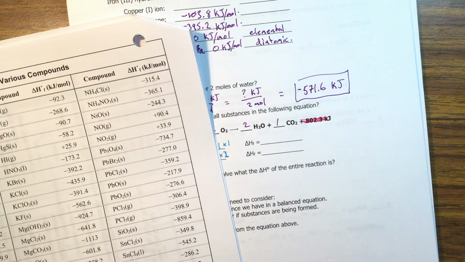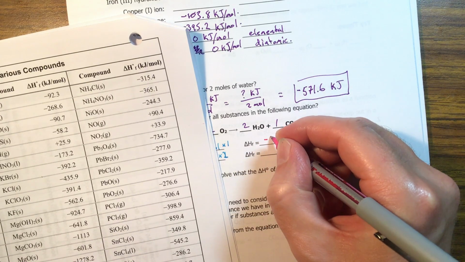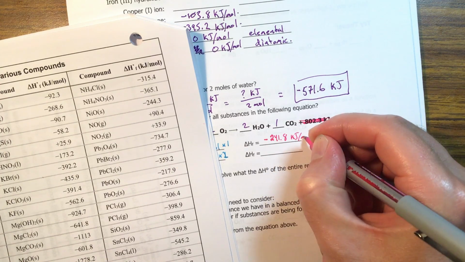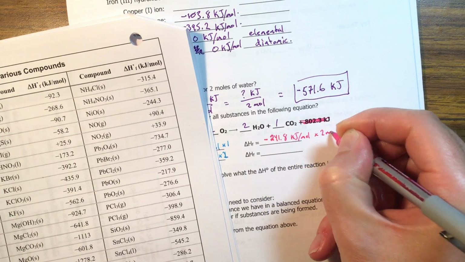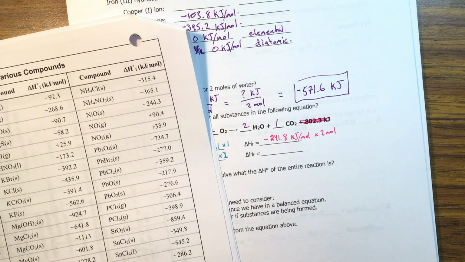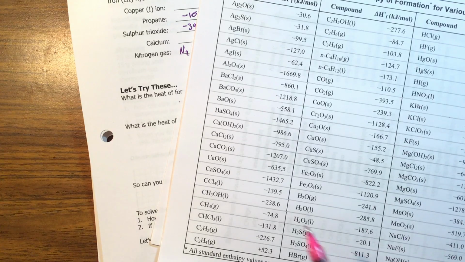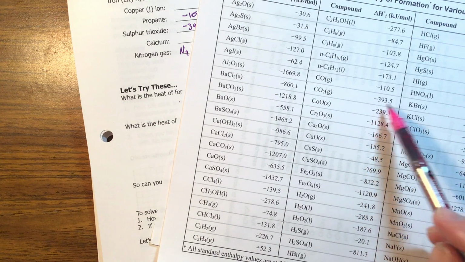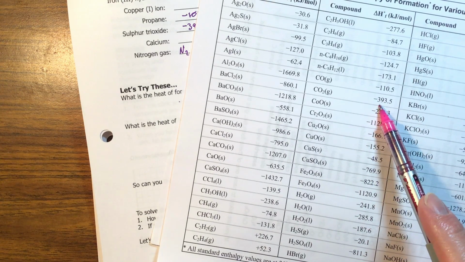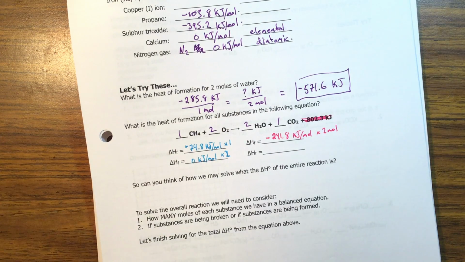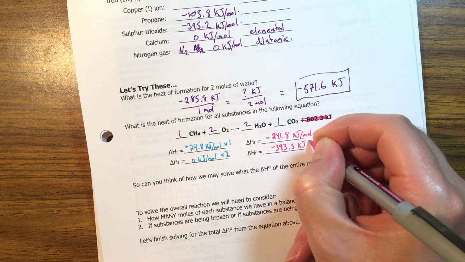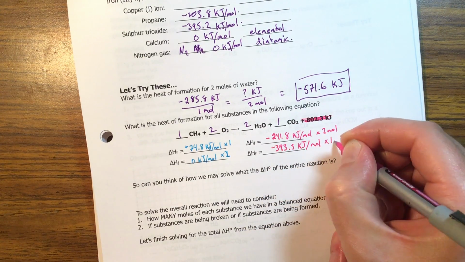So we've got H2O. Now, this H2O is most likely going to be a gas. So we're going to get negative 241.8 kilojoules per mole times 2 moles, because there's 2 moles of it. That's what that number is. CO2, come on here and you find CO2. I sure hope we can find CO2. CO2 gas, 393.5, right there. Negative 393.5 kilojoules per mole times 1 mole.